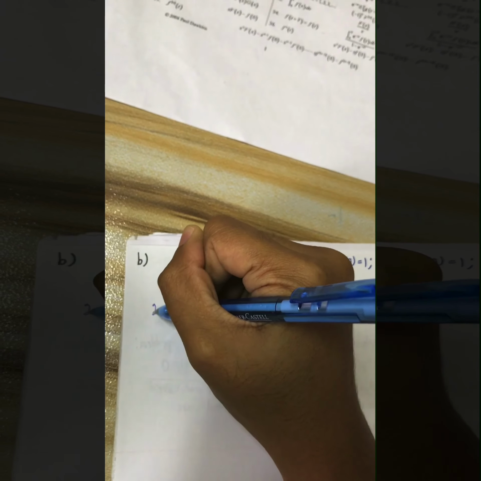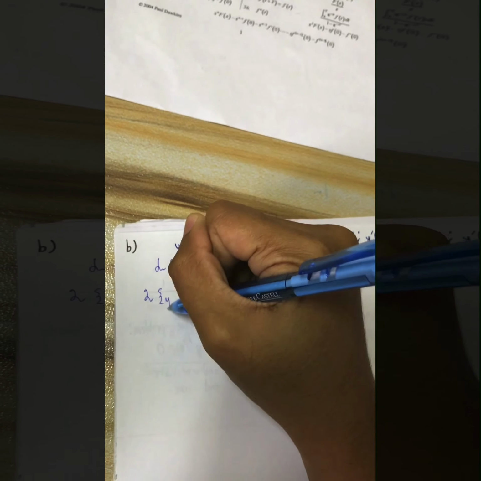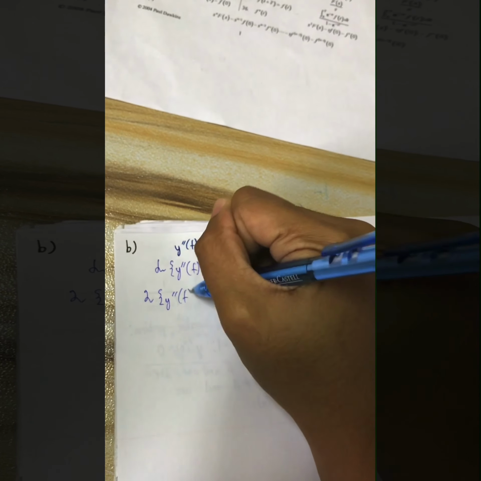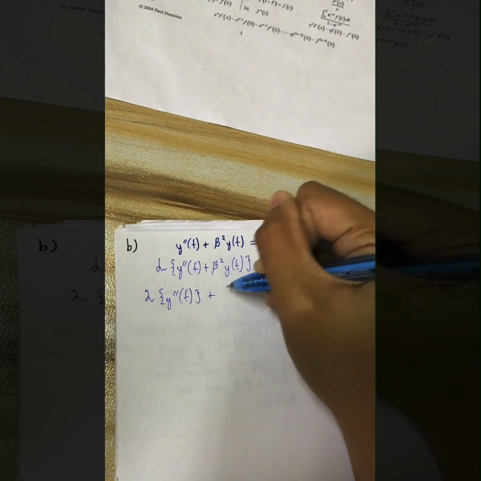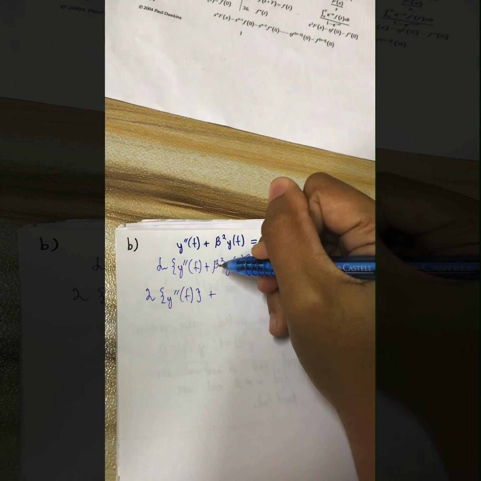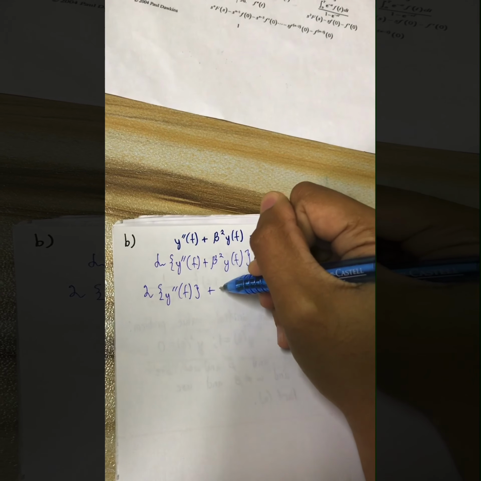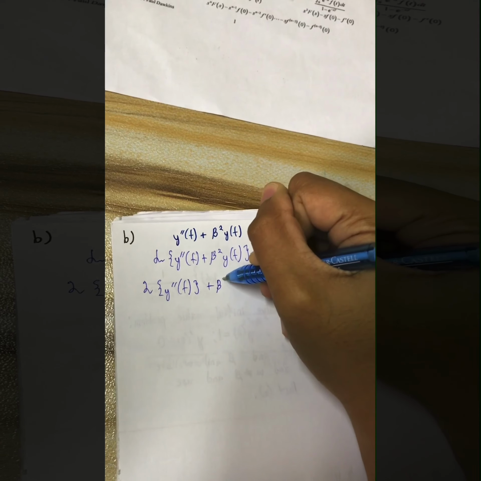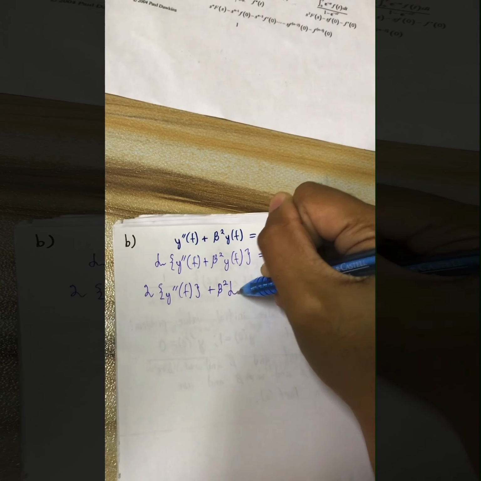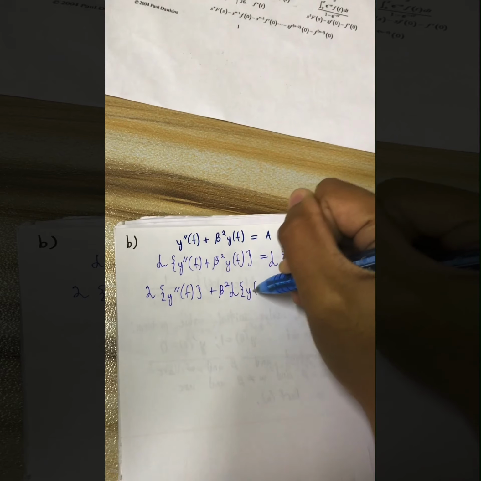So it will become the Laplace transform of y double prime t plus, noting that beta is constant, we can extract out the beta square, so the Laplace transform of y t.